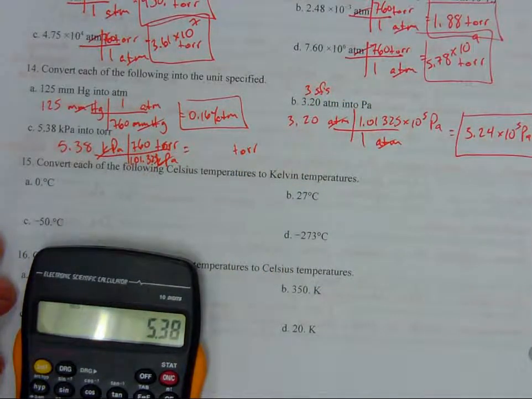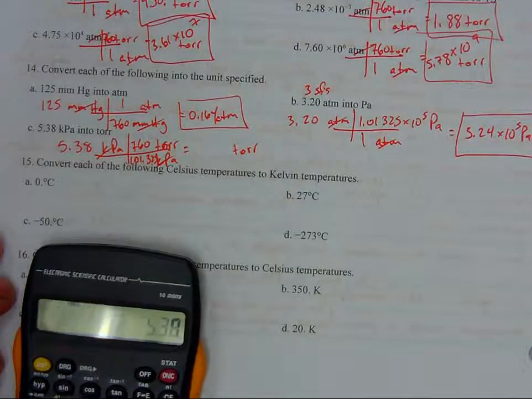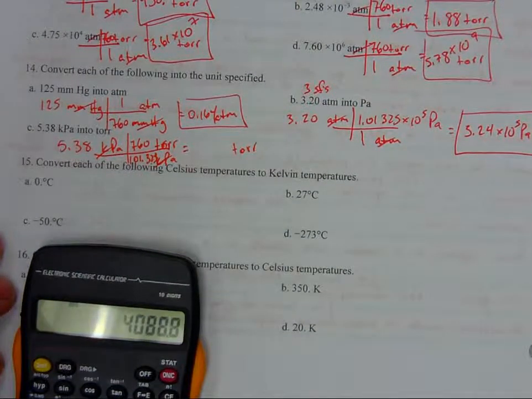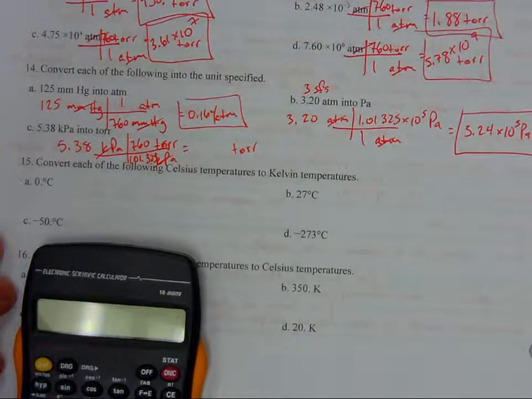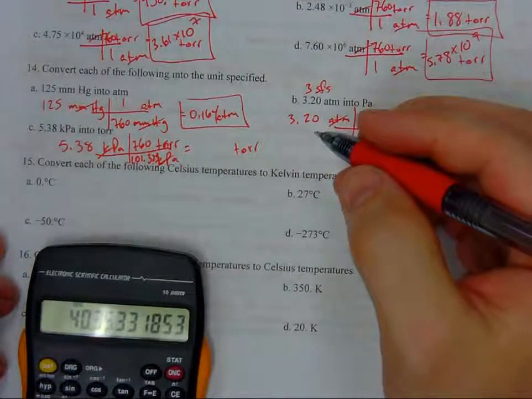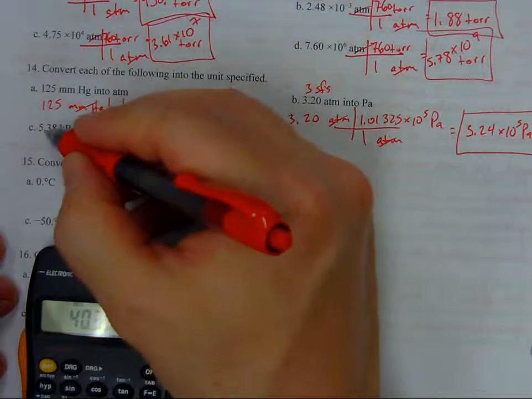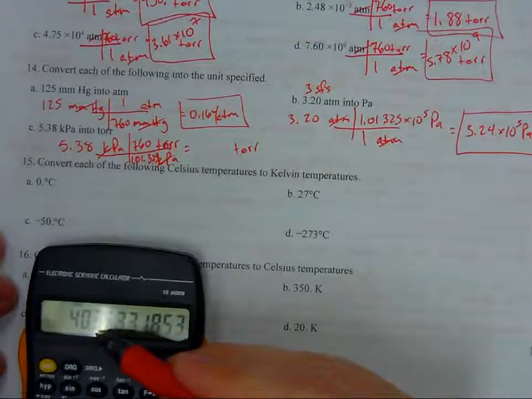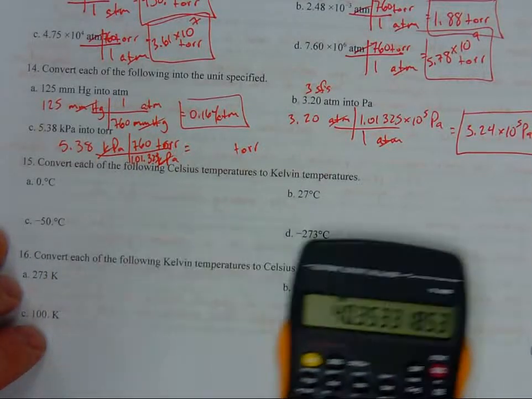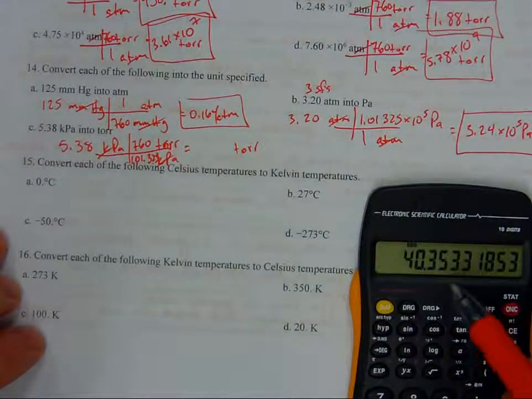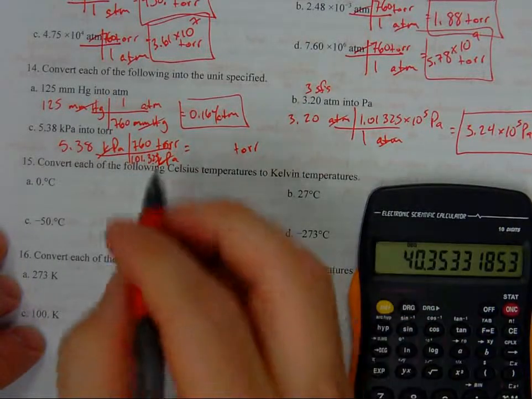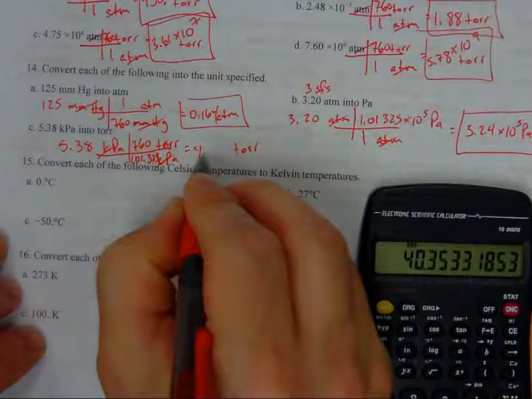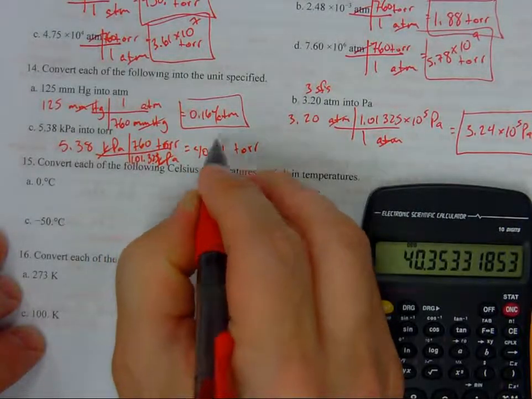5.38 multiplied by 760, but then I also have to divide by 101.325, and I end up with 40. Let's see, I want 3 significant figures for my answer, so I'm going to go to that spot right there, the 3rd spot. That 5 actually tells me to round that up, so I will report 40.4 torr.